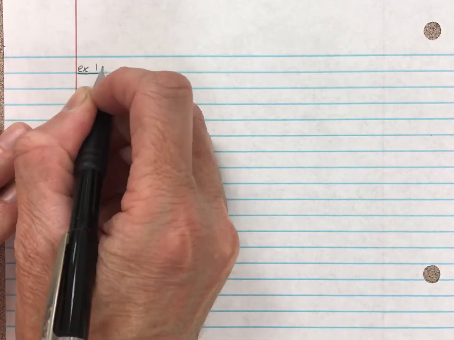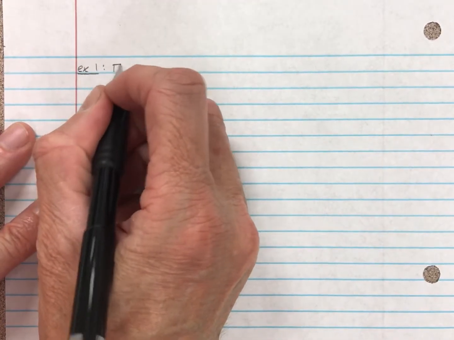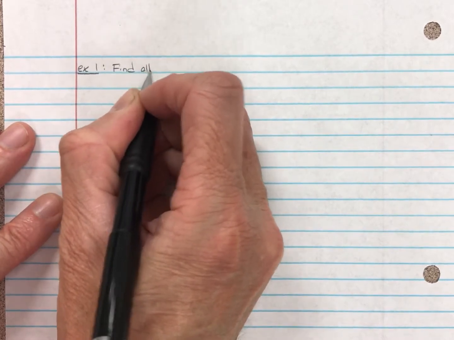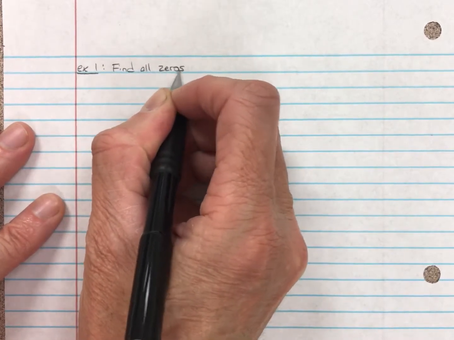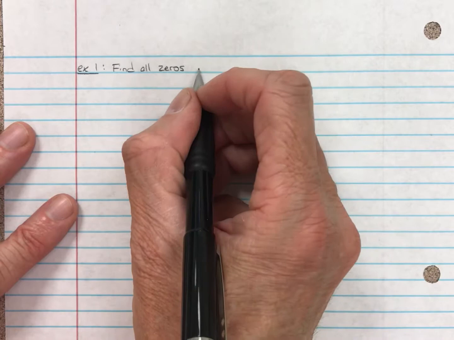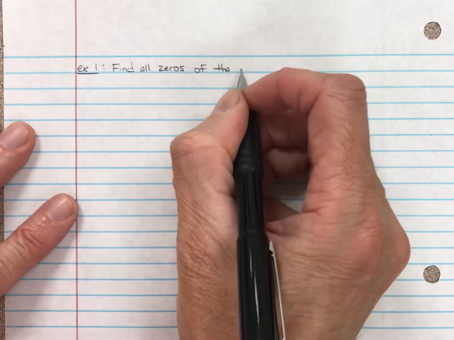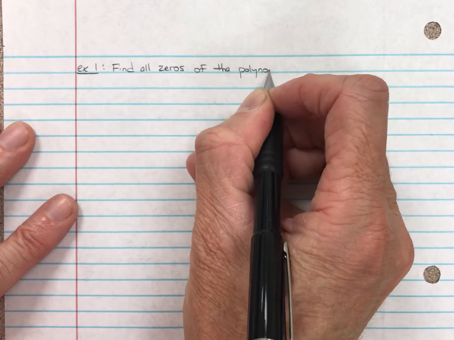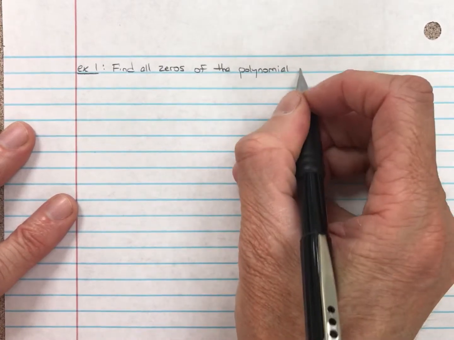All right, so let's get ourselves started. This might take a page and a half of paper, so let me get another piece of paper out here, just a second, in case I need it. All right. So here we go. I'm just going to do one example for this. Okay, so find all zeros, which means find the complex zeros. We know complex includes the real numbers as well, of the polynomial function.